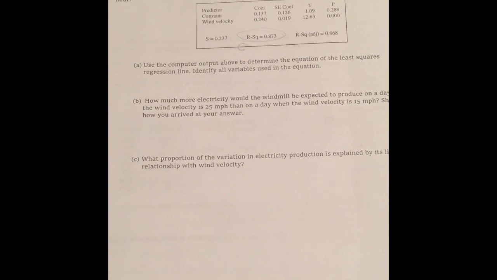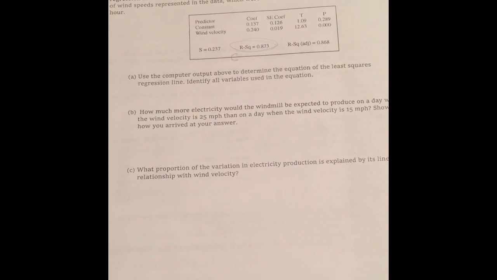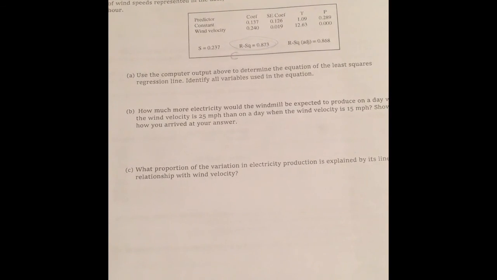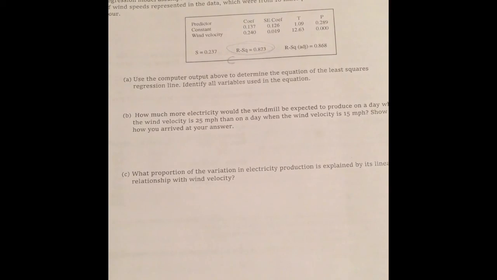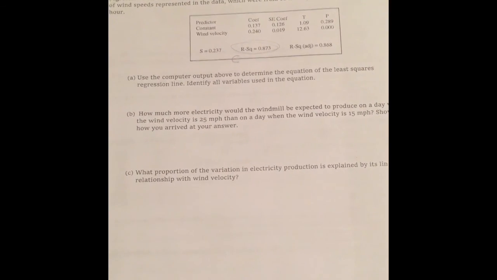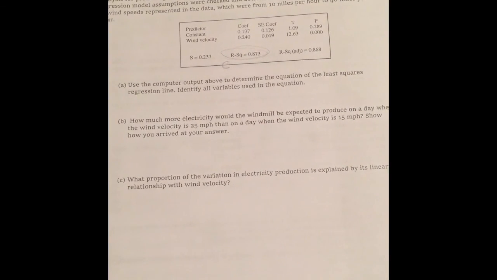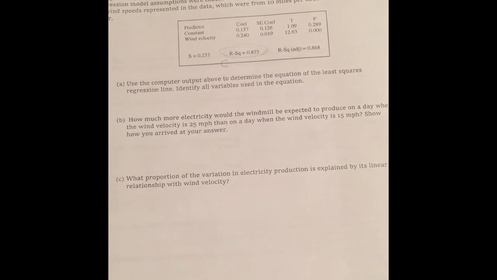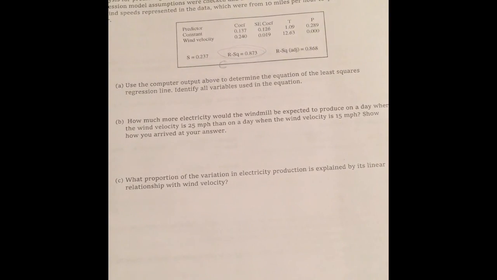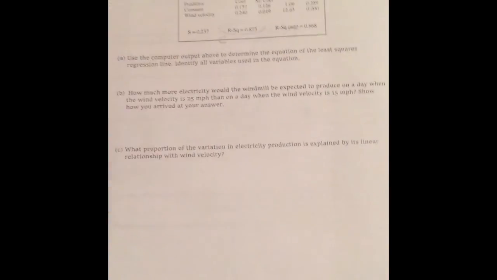For the windmill, measurements were taken on 25 randomly selected days, and the computer output for the regression analysis for predicting electricity produced based on wind velocity is given below. The regression model assumptions were checked and determined to be reasonable over the interval of wind speeds presented in the data, which were from 10 miles per hour to 40 miles per hour. So it gives us all the data right there.